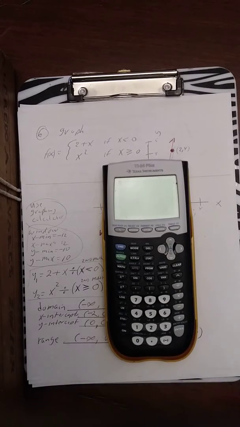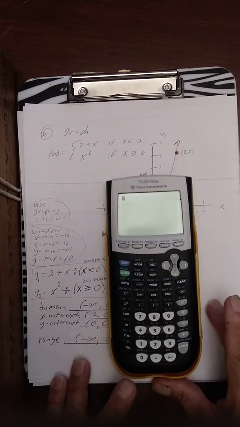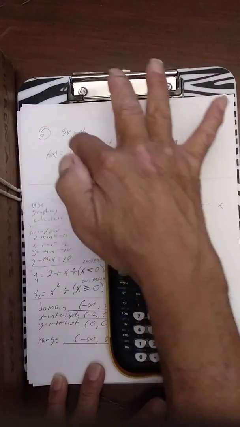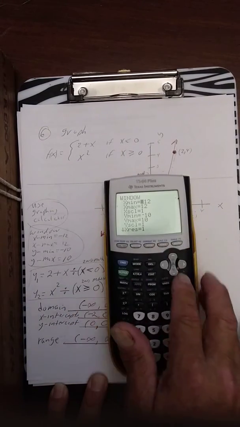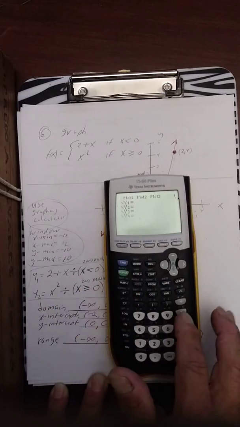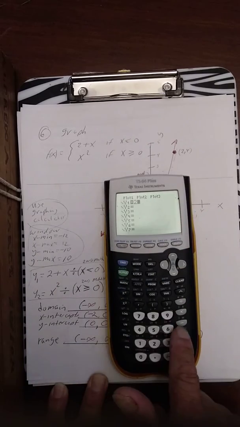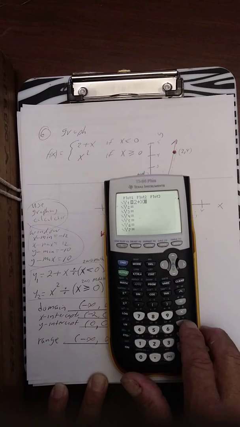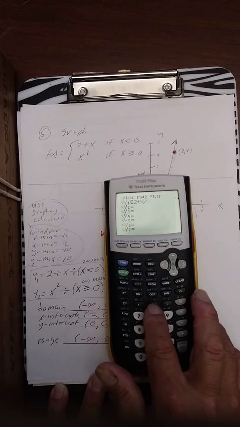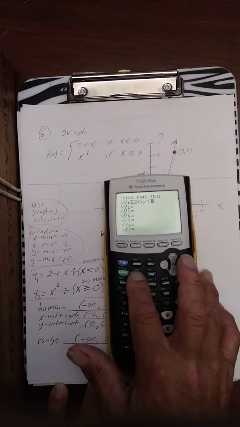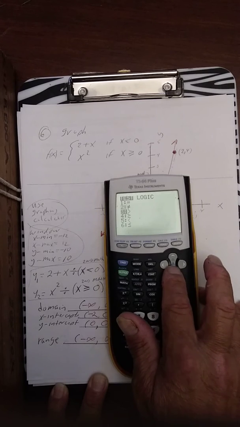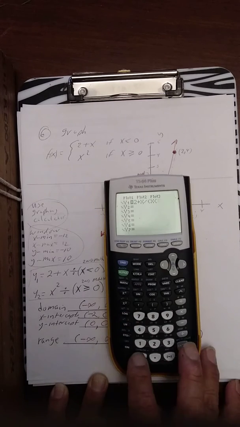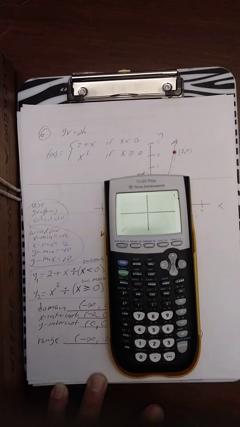Alright, for this one, we need to graph the piecewise defined function: 2 plus x, and x squared. First part, 2 plus x. So let's go first to Window. That's 12, 12, 10, 10, that's fine. So now let's put the first one, 2 plus x. Division symbol, parentheses, so we have x, second, math. Find the symbol we need, that one right there. Enter it, put 0, close it, hit graph. So there's part of the graph.